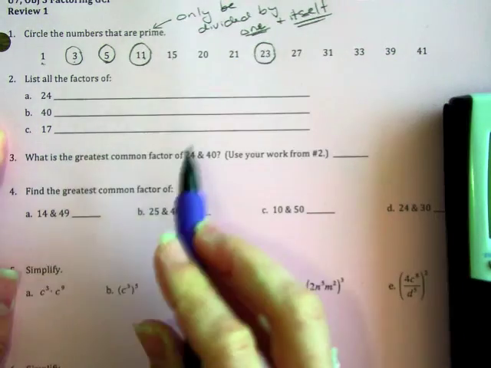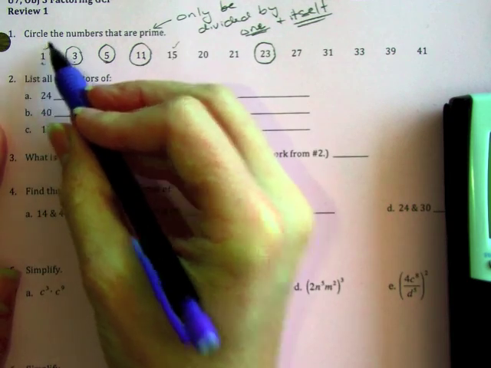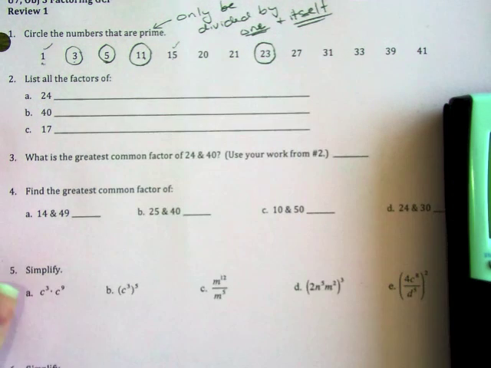Okay, I didn't check them all. We did check 15. 15 is not prime. 1 is neither prime nor composite. Take a minute, pause the video, and check the remaining values. See which of those are prime.